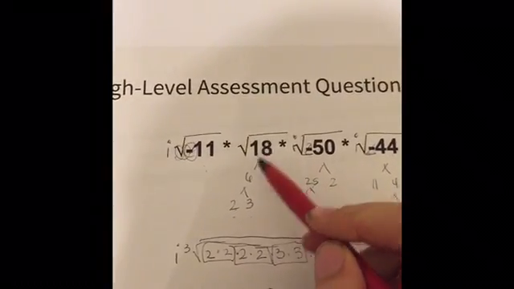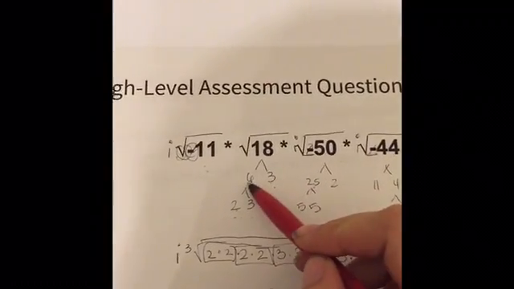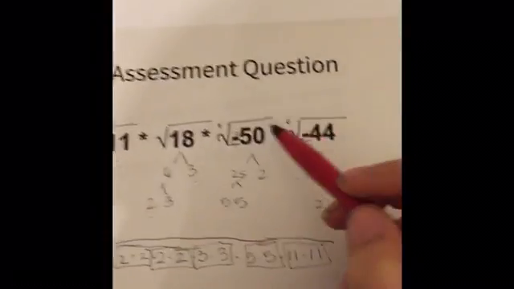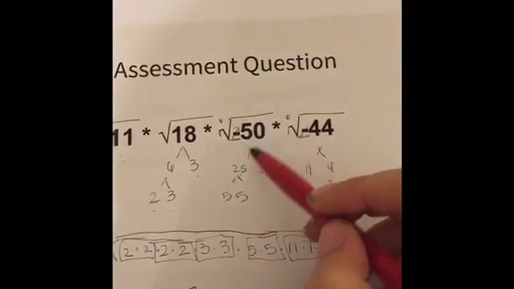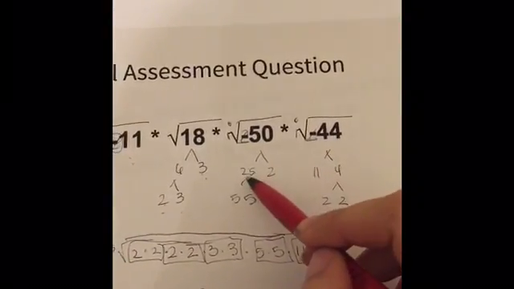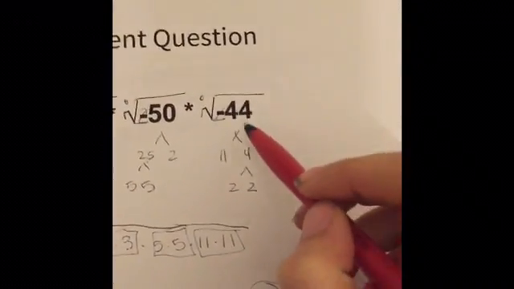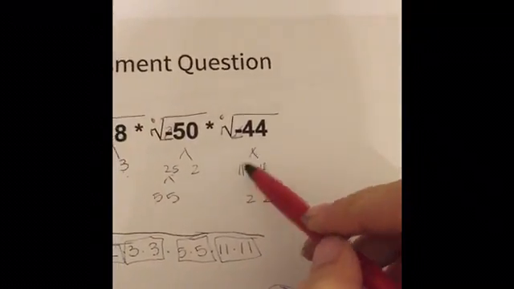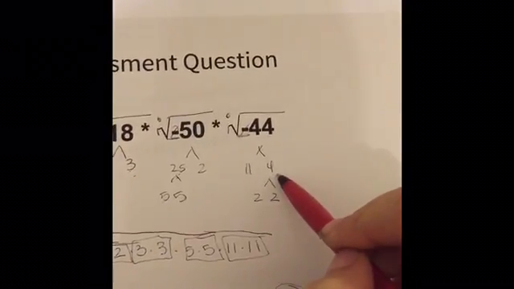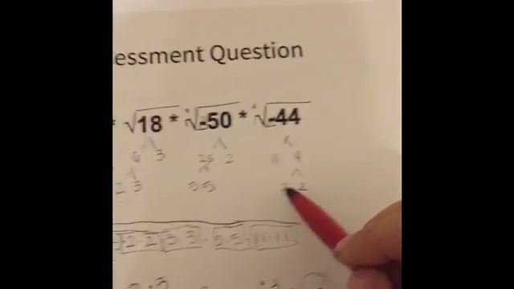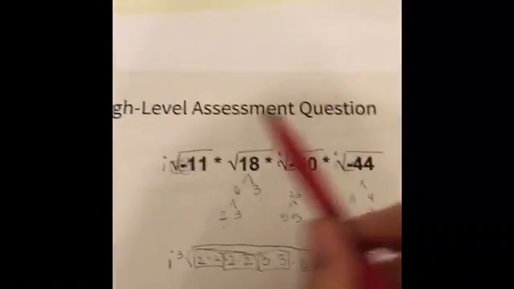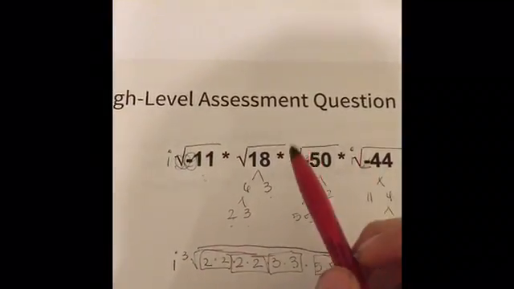18 can be factored out with 6 and 3, and 6 can be factored out with 2 and 3. 50 can be factored out with 25 and 2, and 25 can be furthermore factored to 5 and 5. And 44 can be factored out with 11 and 4, and 4 can be furthermore factored out with 2 and 2.